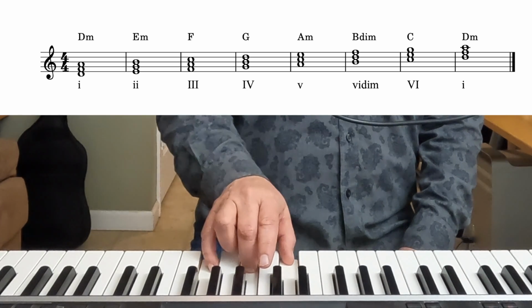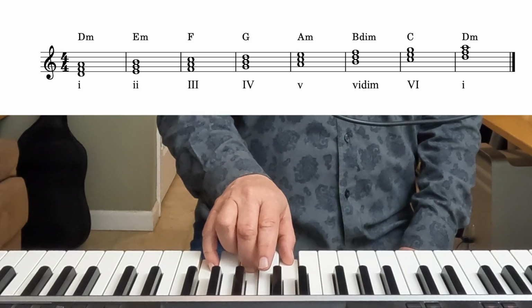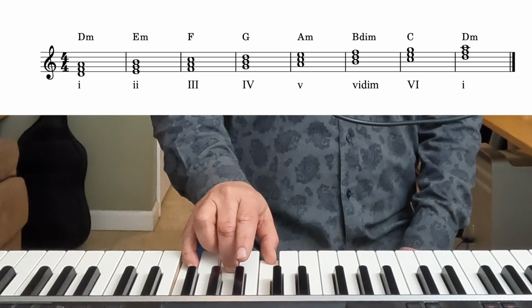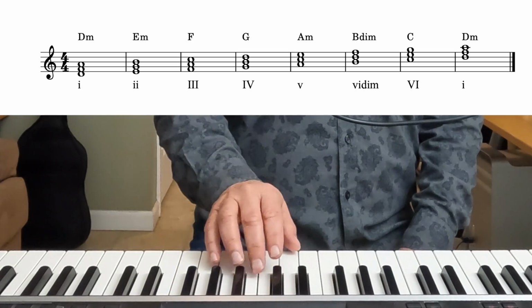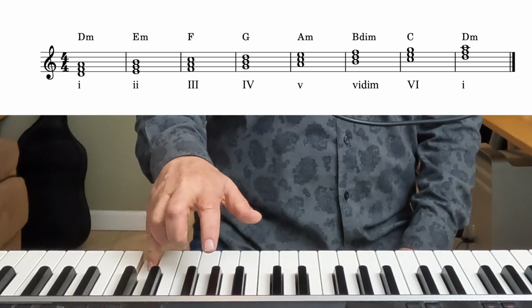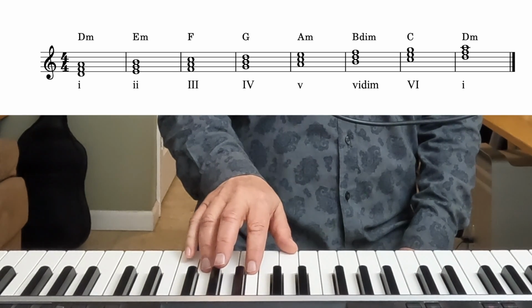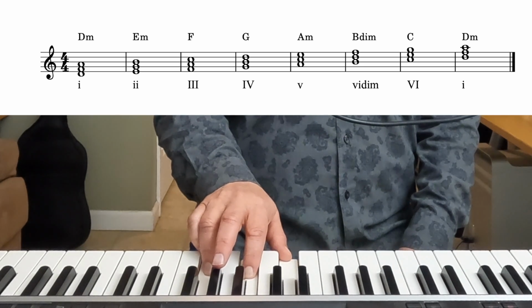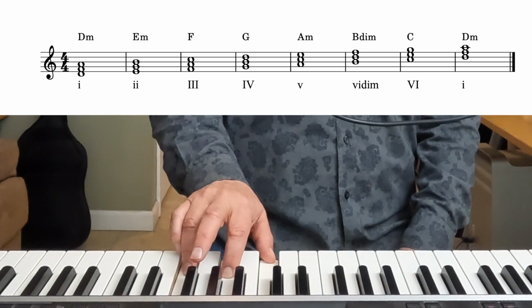So we're starting here with D minor in D Dorian. Go to the next one. I'm starting on D Dorian, by the way, because we're using all white notes, so it's easy at this point to find these chords. So there is D minor, or the one chord, which is minor.